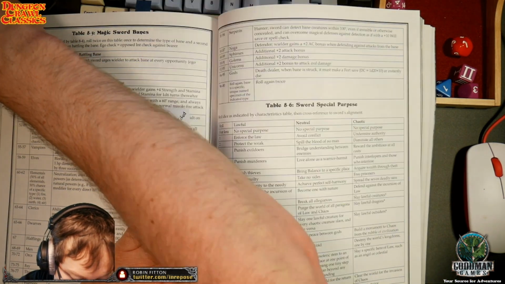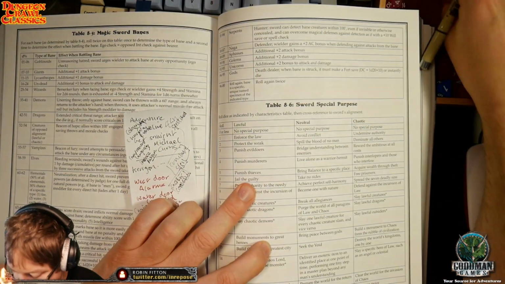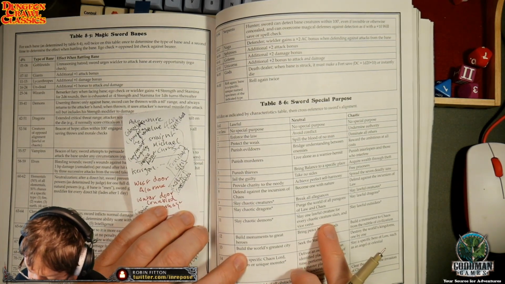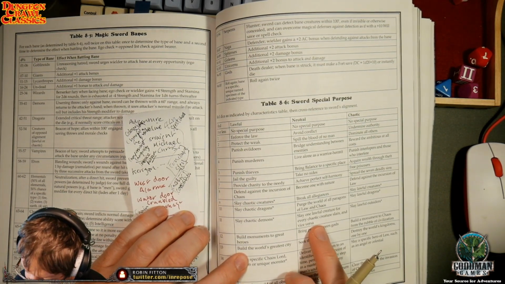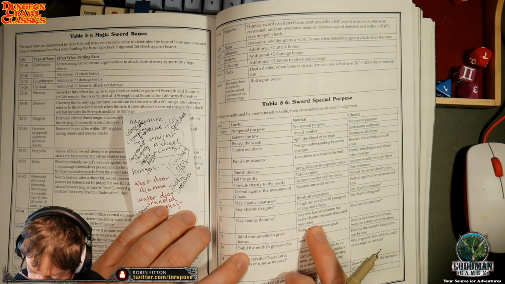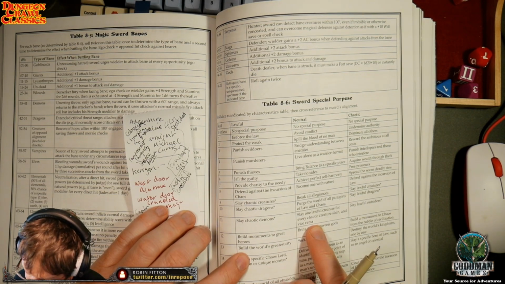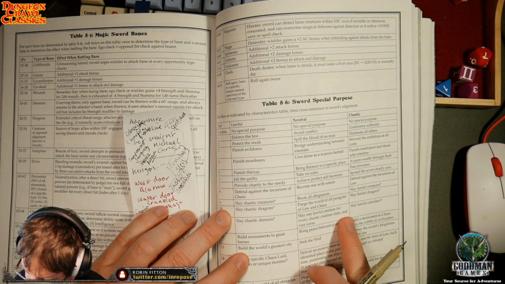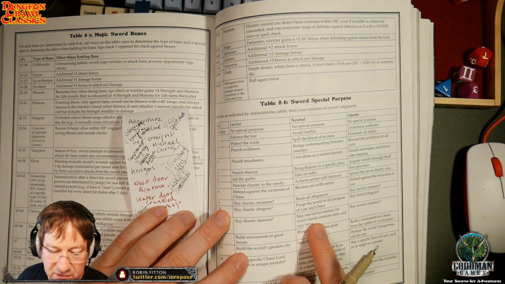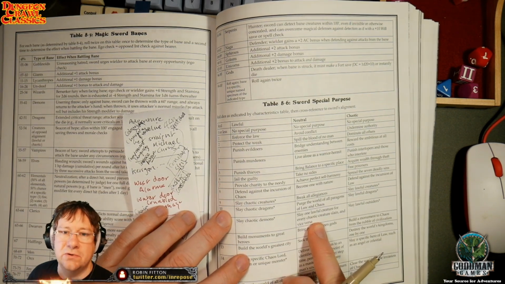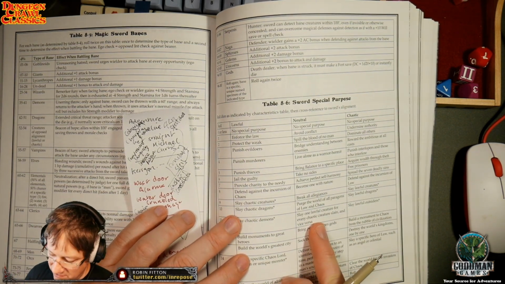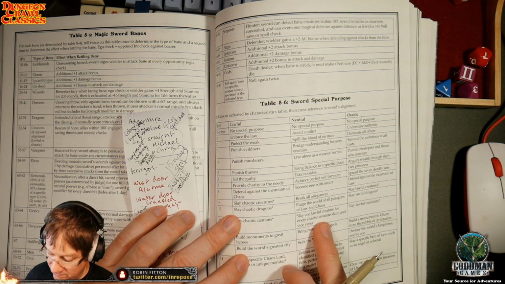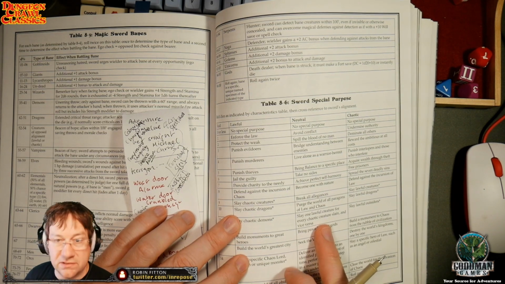Get rid of the overlay there. So it's 5 plus 6, 11. So slay one lawful creature for every chaotic creature slain, and vice versa. Okay, so essentially, the wielder of this is going to feel the need to right a balance, in the sense that if they kill a lawful creature, they've got to then kill a chaotic.